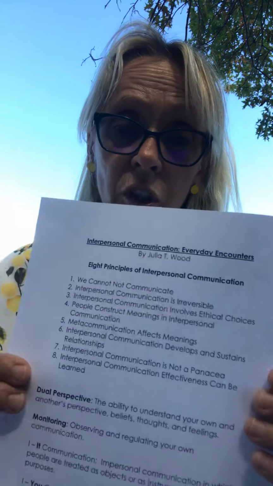So that's important. And I'm looking at the model I set up there, and I just want to go through that. And then the 8 principles of interpersonal communication. I never really went through these with you, but I'm hoping that you took time to look at them. And as I look through them, I think some of them are self-explanatory. We cannot not communicate. That has to do with the nonverbal, right? And the visual specifically.